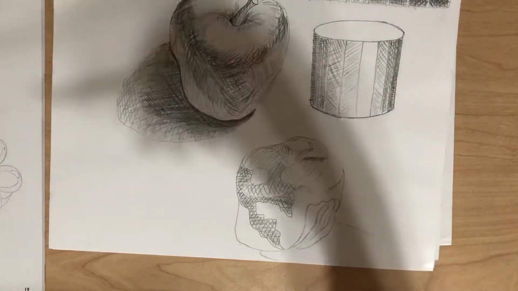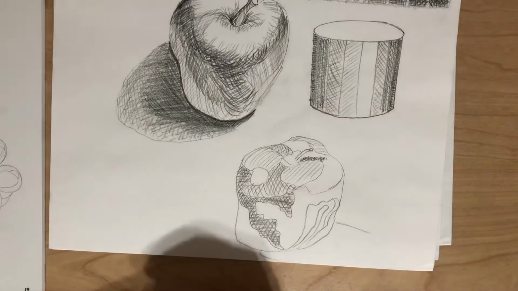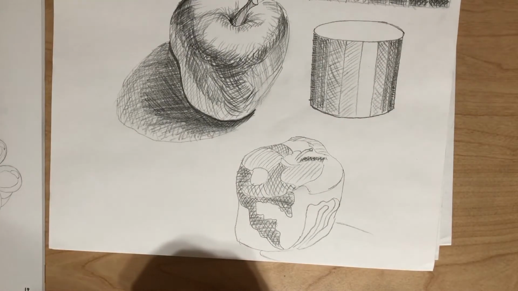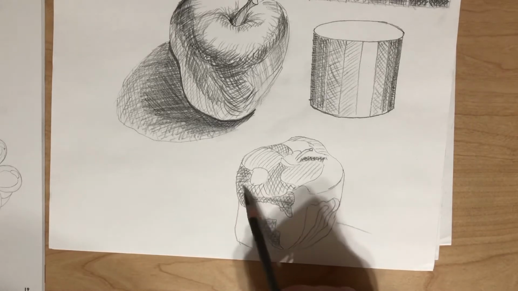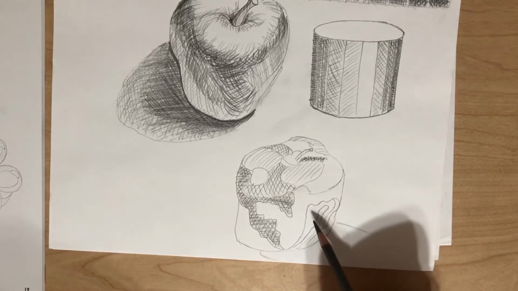Okay, you see how it starts to show the form and the light? All we're doing right now is hatching and cross-hatching. I'll probably darken that a little bit more, but I want to fill in some of these other areas a little more first.